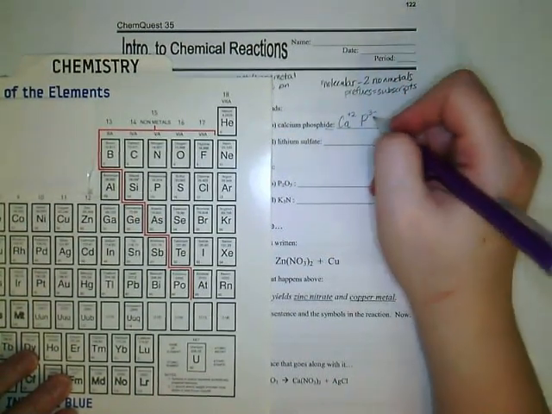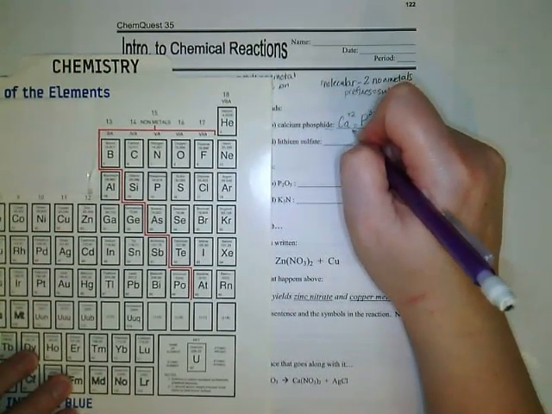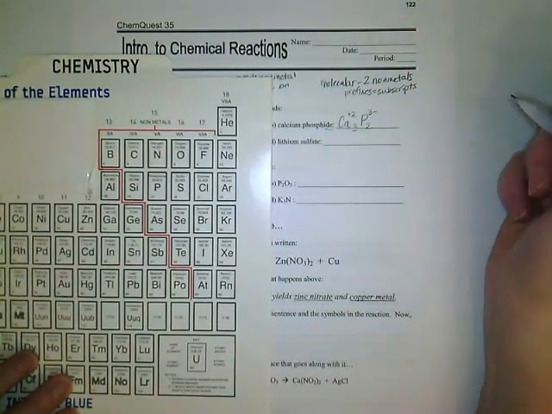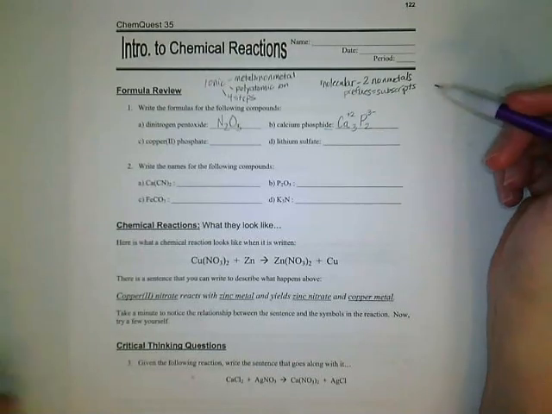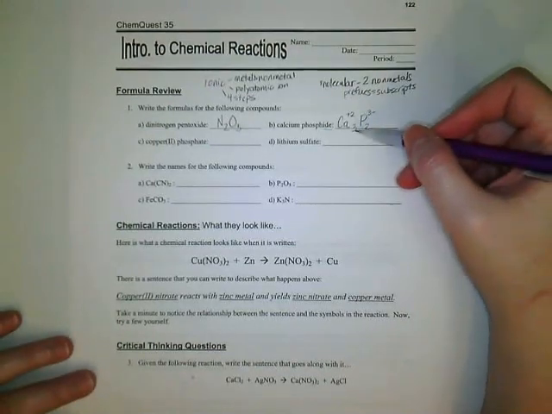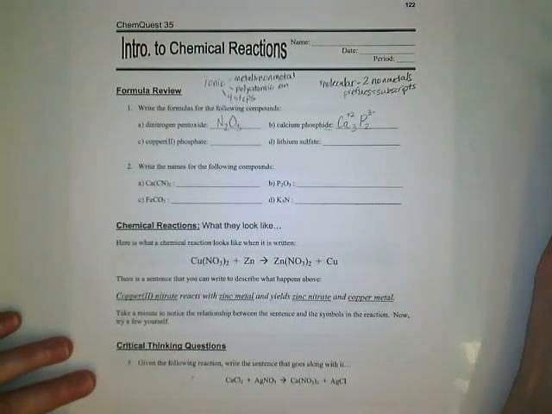So then I crisscross down. Remember, just the numbers themselves, not the charges. And then symbols, charges, crisscross, lowest whole number ratio. 3:2 is the lowest whole number ratio.